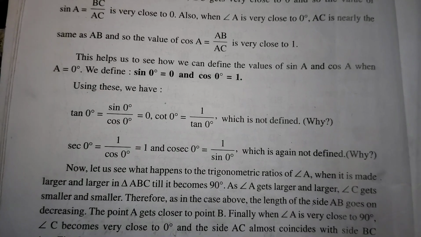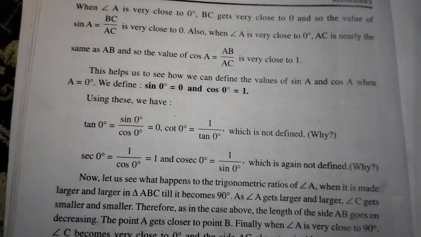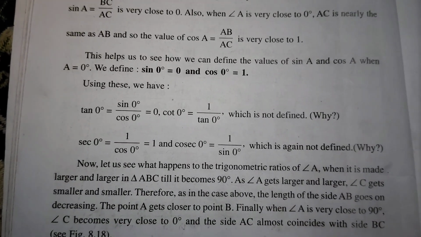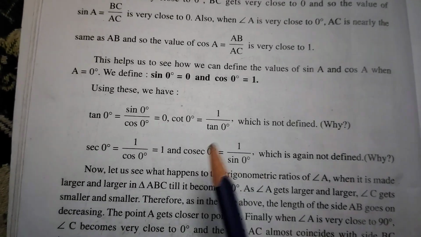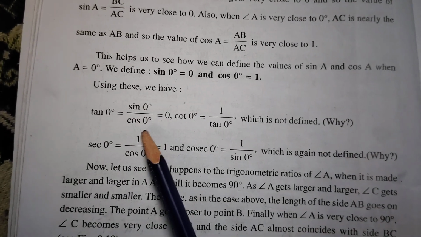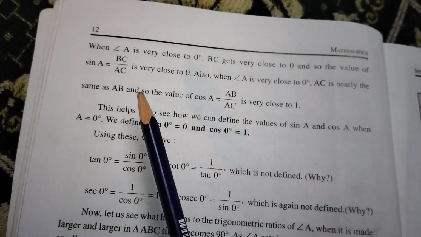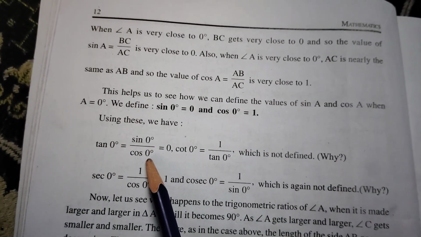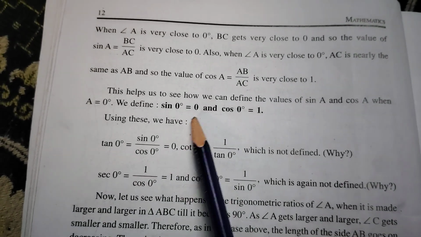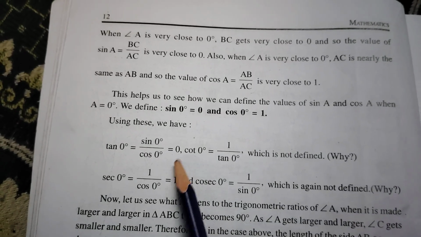When A is equal to 0 degree, we define sin 0 degree is equal to 0 and cos 0 degree is equal to 1. Using this, tan 0 degree is equal to sin 0 degree divided by cos 0 degree, which is 0 by 1, equal to 0.